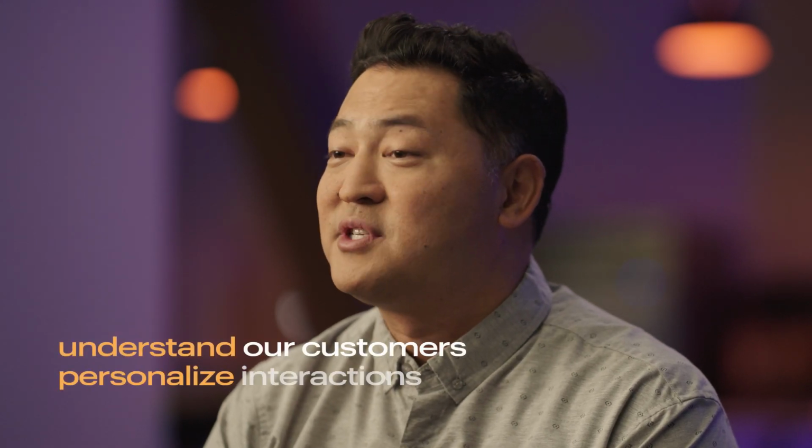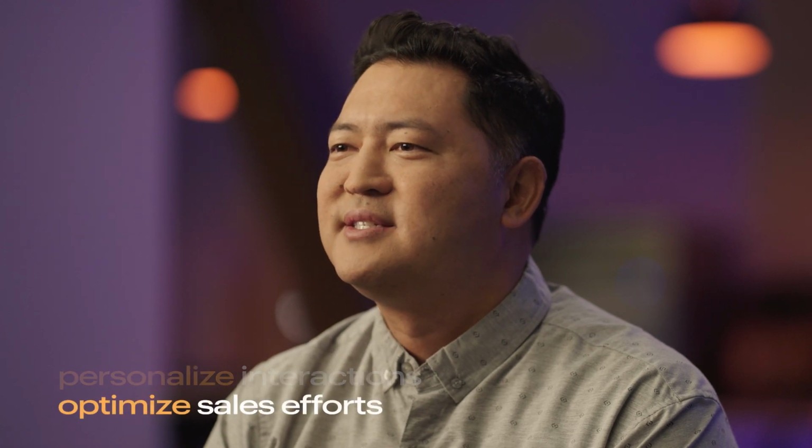Understanding and synthesizing CRM data is a necessity for our sales teams. This data helps us uncover valuable insights so we can better understand our customers, personalize interactions, and optimize sales efforts. That's why our customer-facing teams use Lucid to build strategic account plans. And here's how that works.